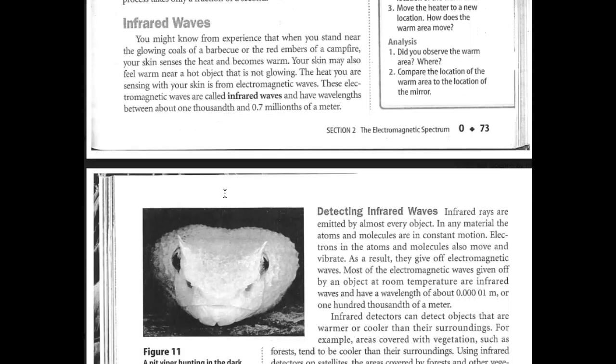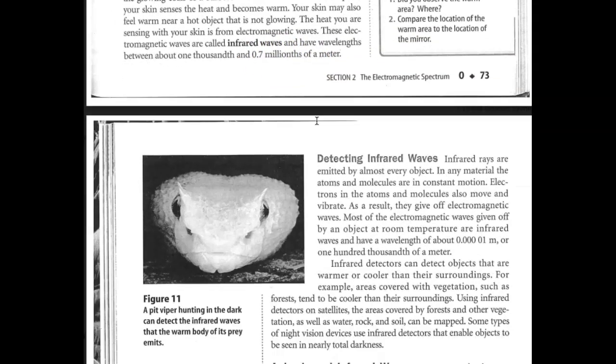Infrared waves. You may know from experience that when you stand near the glowing coals of a barbecue or red embers of a campfire, your skin senses heat and becomes warm. Your skin may also feel warm near a hot object that is not glowing. The heat you're sensing with your skin is from electromagnetic waves. These electromagnetic waves are called infrared waves. They have wavelengths over a millionth of a meter, so we're getting really, really tiny now.